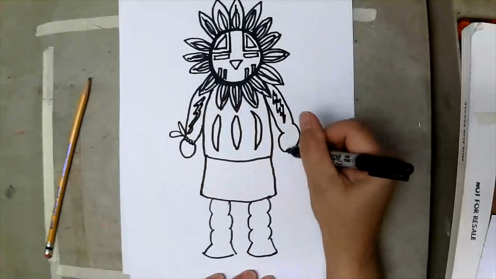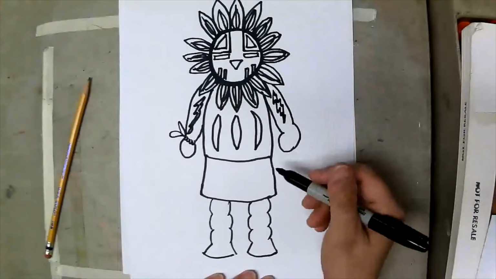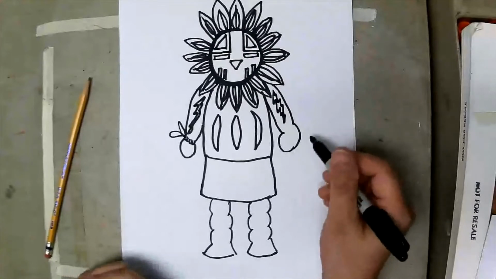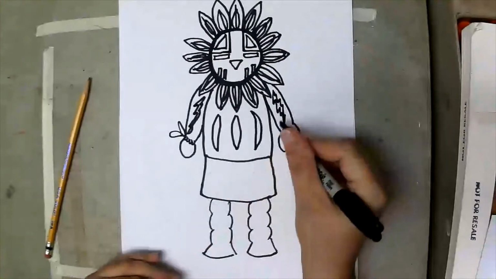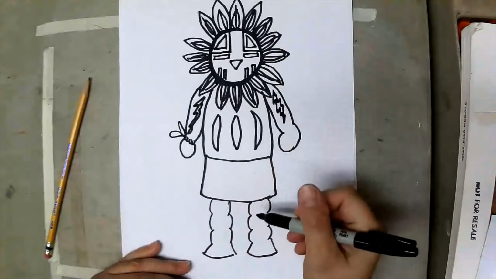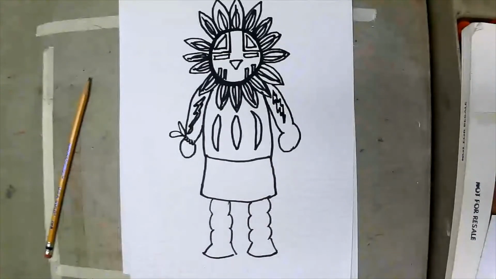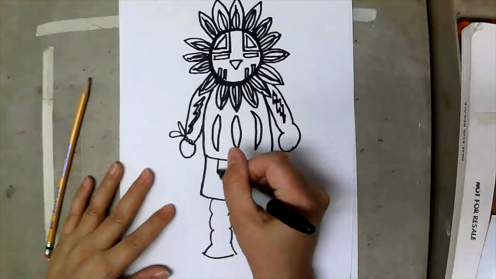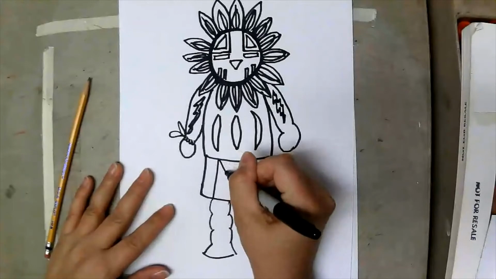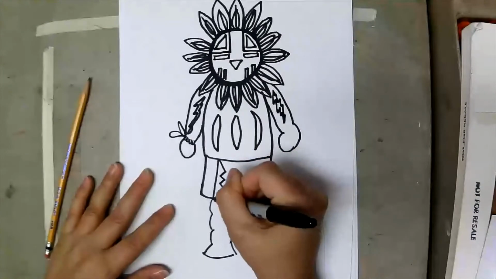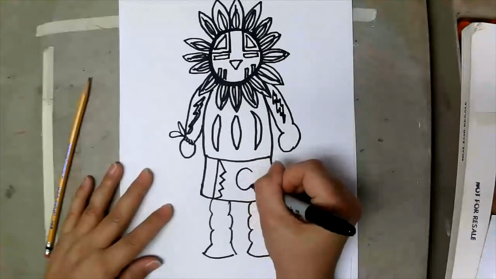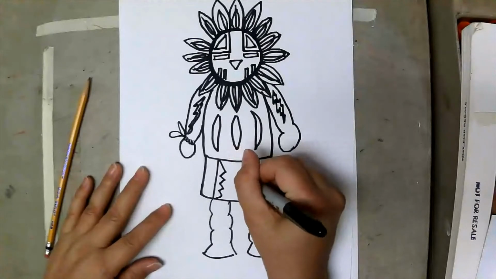And sometimes they'll be holding something in their hands. If you want them to hold something, you could draw something that looks like it's coming from behind the hand. Let's decorate this part of the costume. Some kind of a design here to fill up this space.